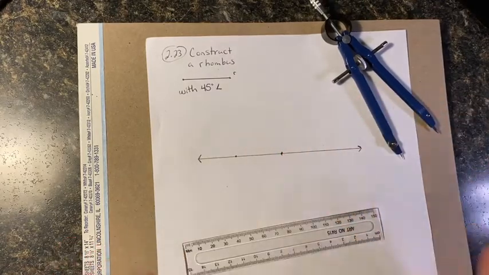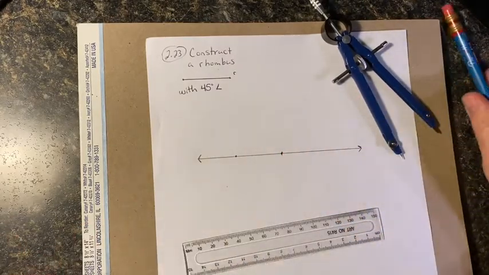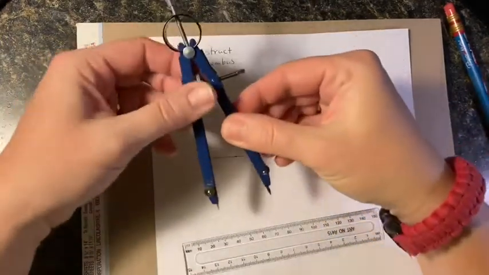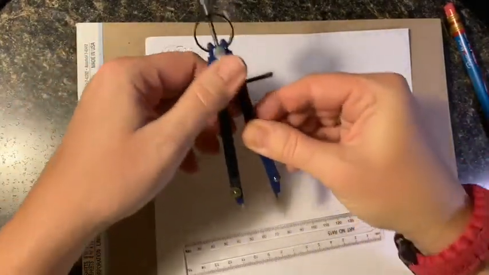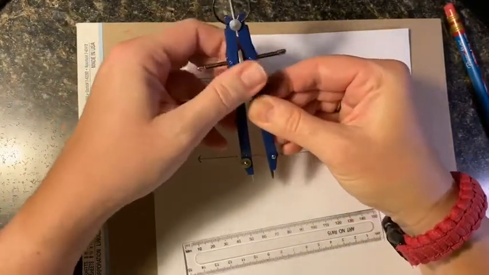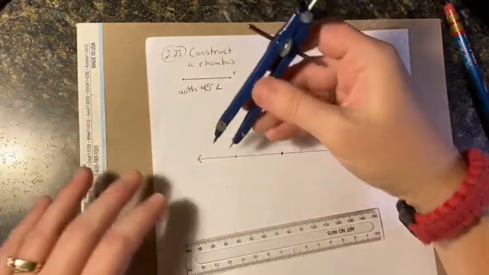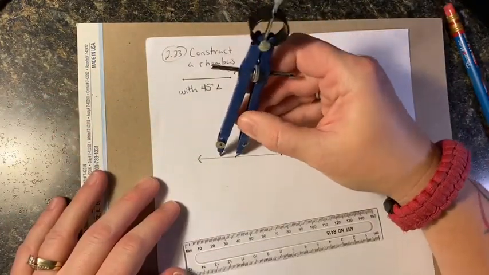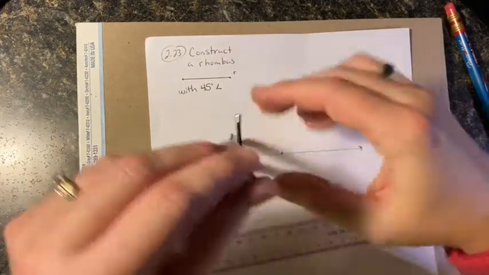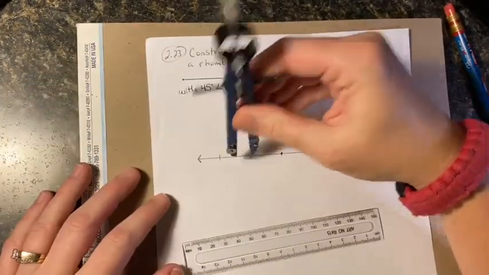Now, unlike a square, a rhombus does not have perpendicular lines. It's a rhombus with 45-degree angle. But to get a 45-degree angle, we still need to draw a perpendicular line. So I'm going to shrink my compass down and perform the same steps like I did in the last construction to make a perpendicular line.